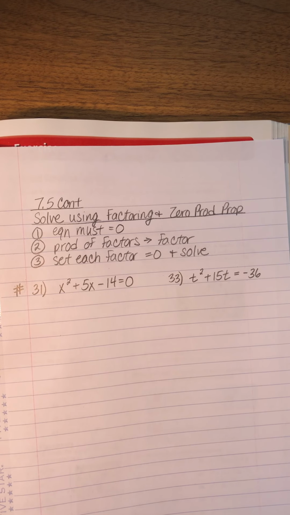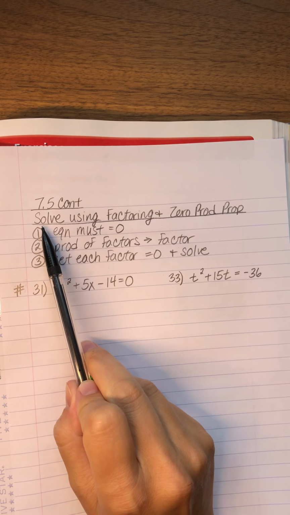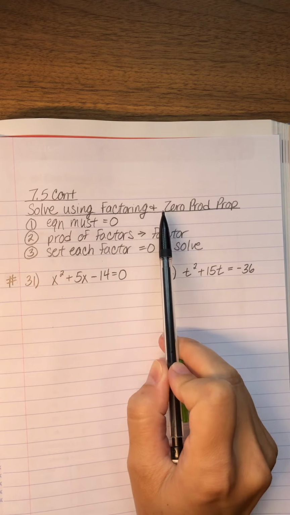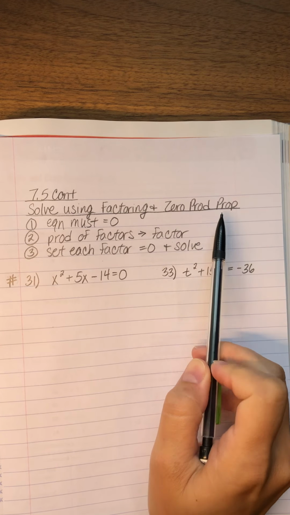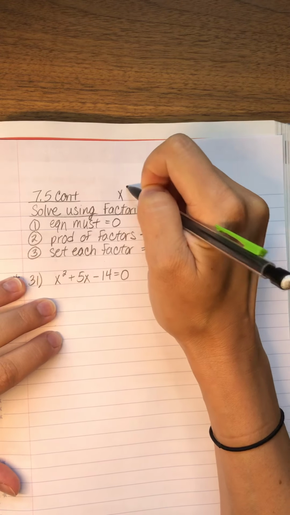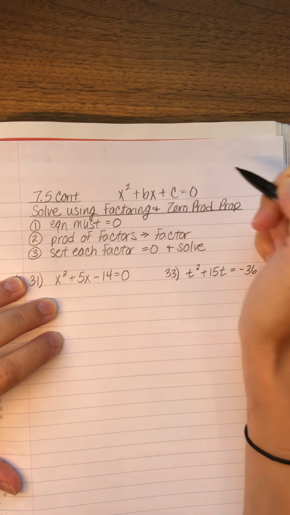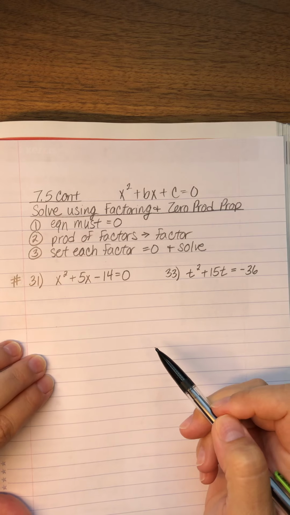We're going to continue working in section 7.5. Now we're going to bring together what we did in 7.4 with 7.5. So we're going to solve using factoring and the zero product property. So our expressions are going to look like this: x squared plus bx plus c equals 0. And we're going to solve for x.